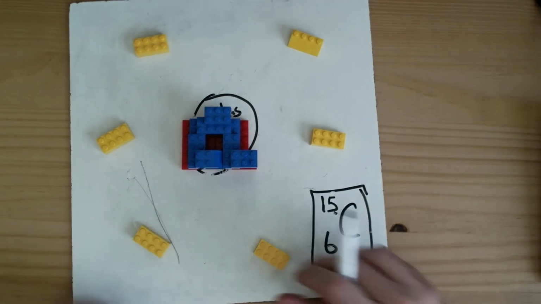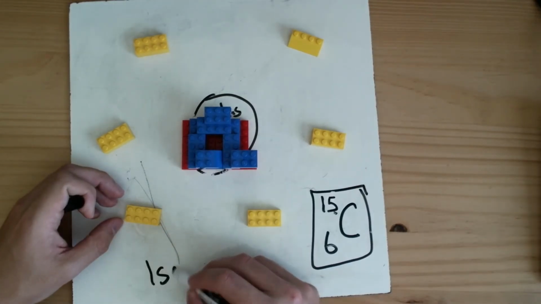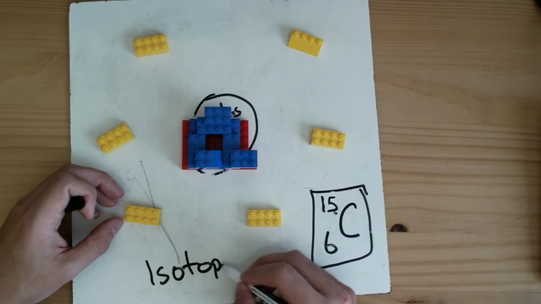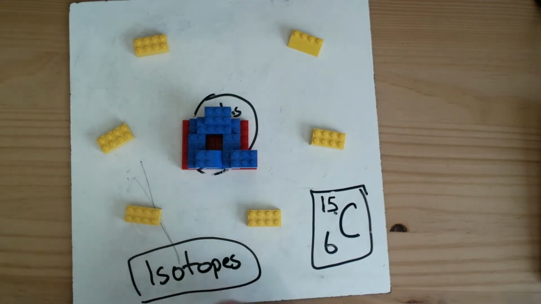This is carbon-15, and carbon-15 and carbon-14 are what are called isotopes. Isotopes are atoms of the same element that have a different number of neutrons. Sometimes they behave differently.